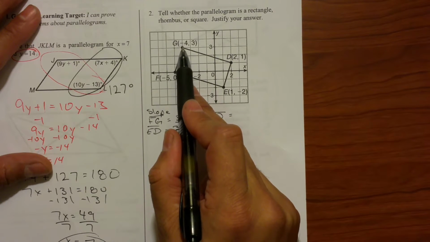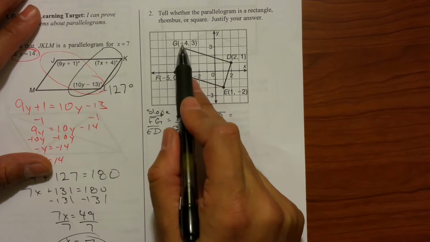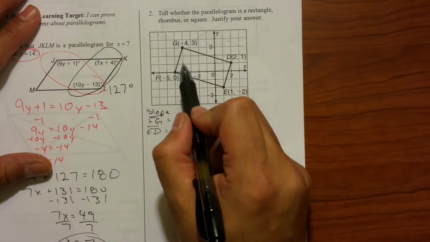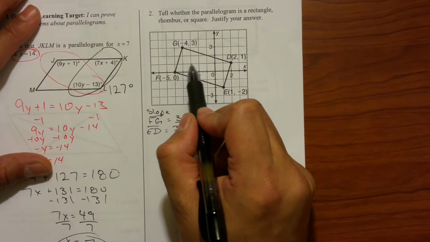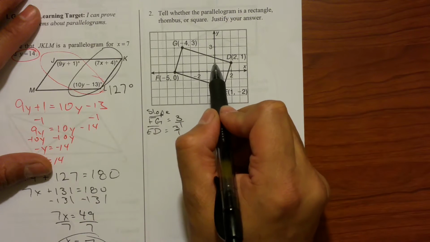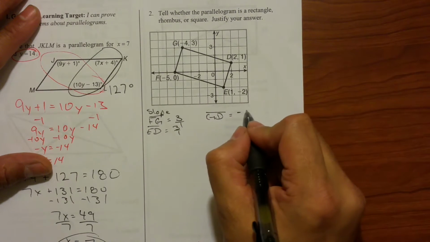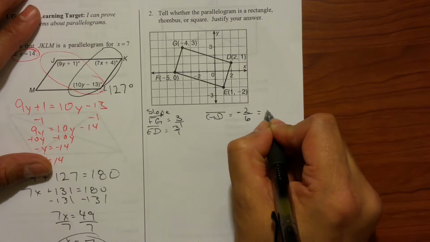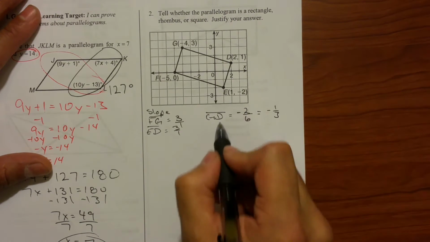GD, if you notice, it's going down now. So it's going to be a negative, down 2 over 1, 2, 3, 4, 5, 6. Down 2 over 6, which reduces to negative 1/3.